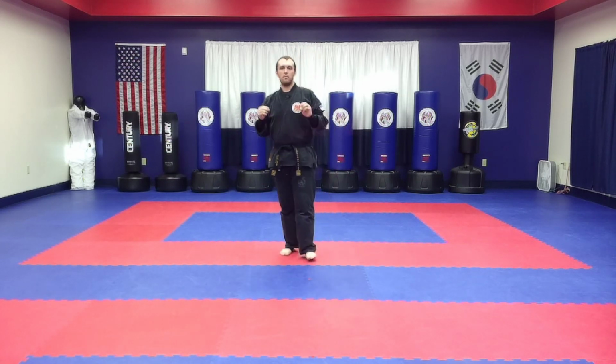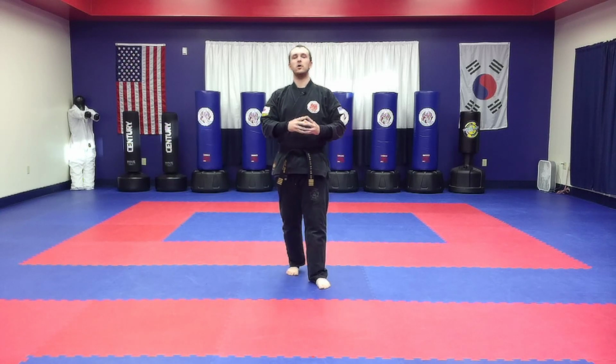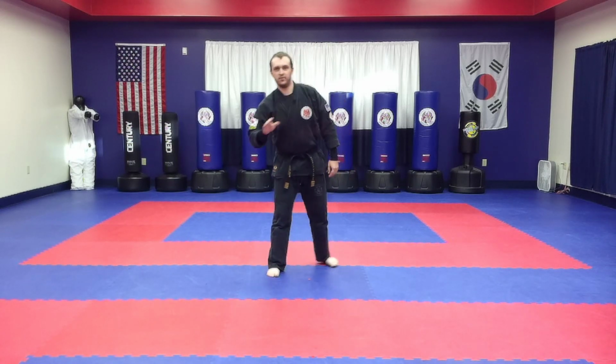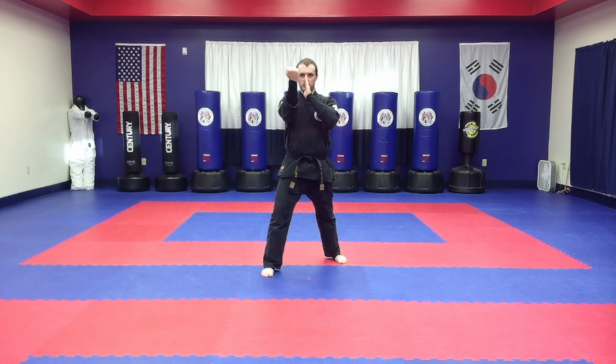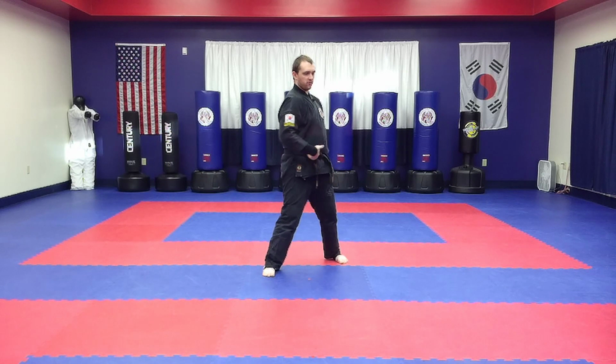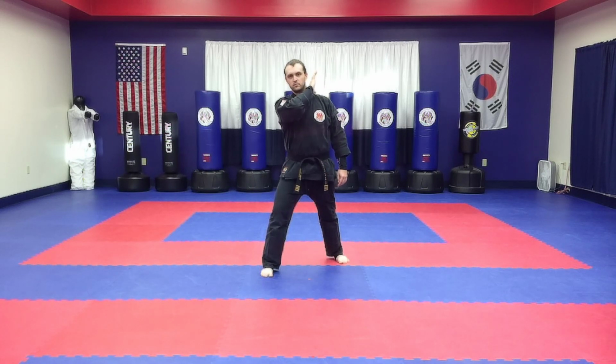So the big key to this is getting past your center line. A lot of people when they do this block, and the camera's right in front of me here, they stop here. Well, any punch is still going to get through and strike me. So I've got to get that past my center line. I don't want to come so far that I'm starting to turn my hip over, but I do have to get that past my center line in order to deflect that punch off to the side of my head.